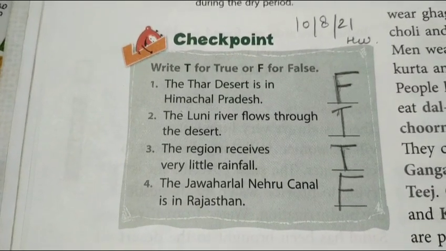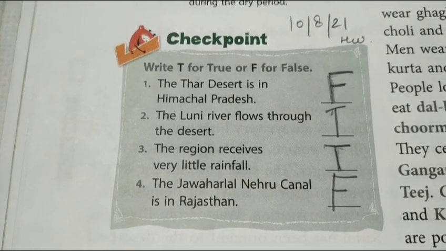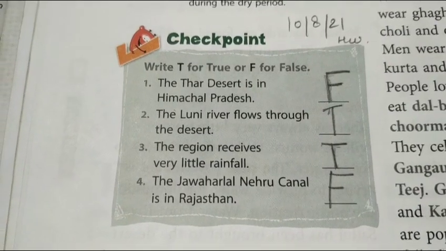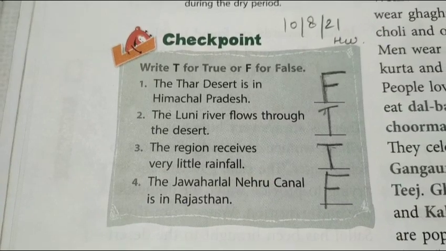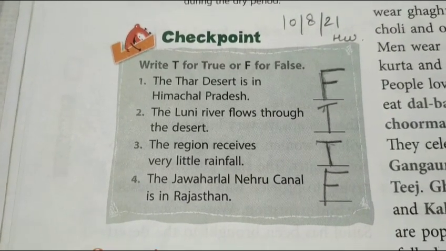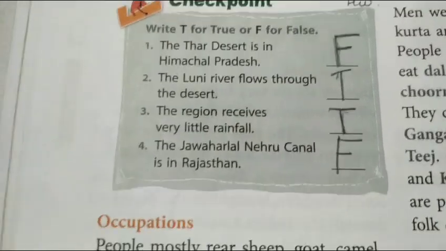First, the Thar desert is in Himachal Pradesh. Is it true or false, children? It is false. The Luni river flows through the desert. Yes, it's true. The region receives very little rainfall. Yes, this is also true. The Jawaharlal Nehru Canal is in Rajasthan. No, this is wrong. False.